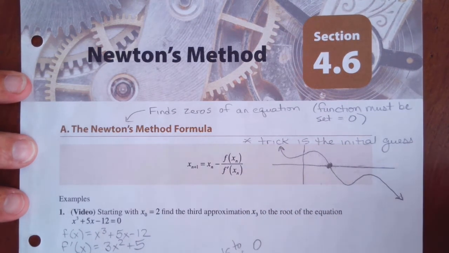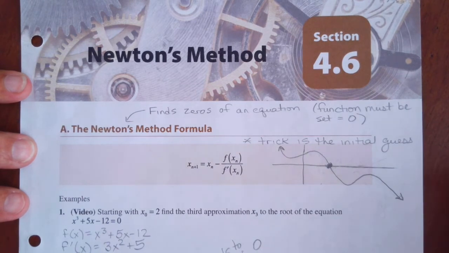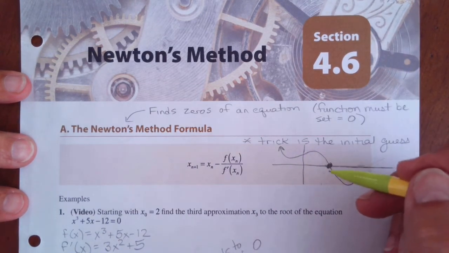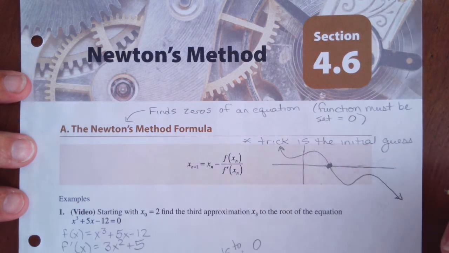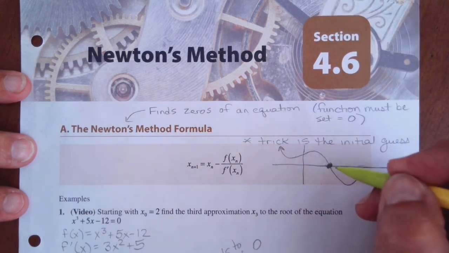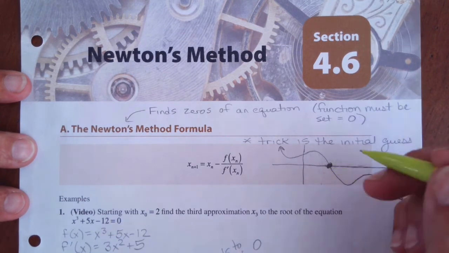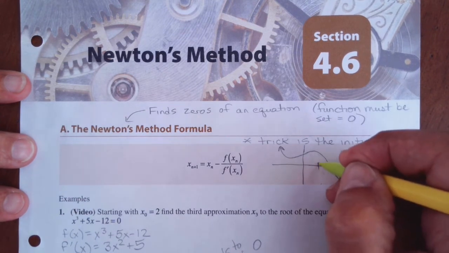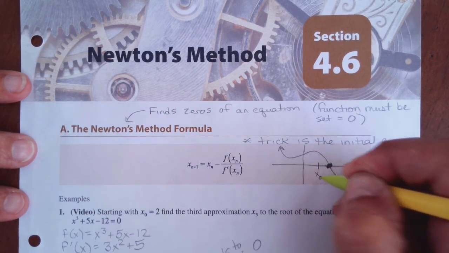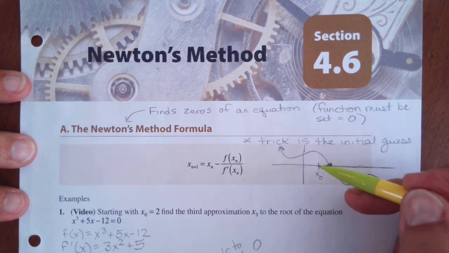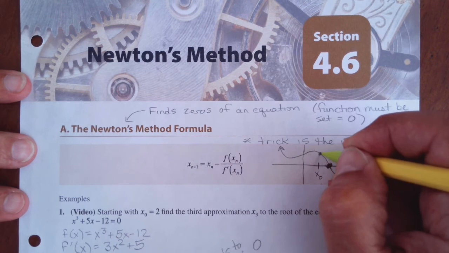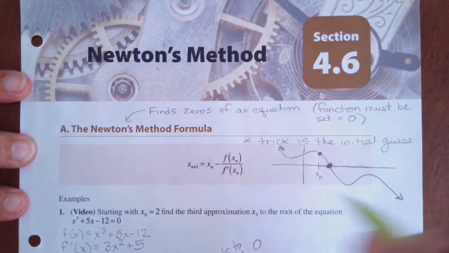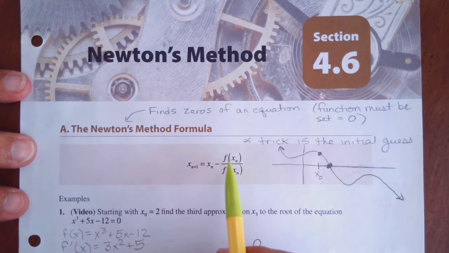Typically your original guess is going to be a whole number. I mean, you're going to be getting roots that are decimal answers, so you don't want to pick a guess that's a decimal. We would pick something close to the root that most likely was a whole number. So let's just say this is where the whole number is. We would go to the function value, which would be here, so that would be this y value up here.